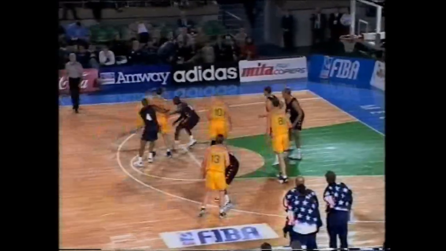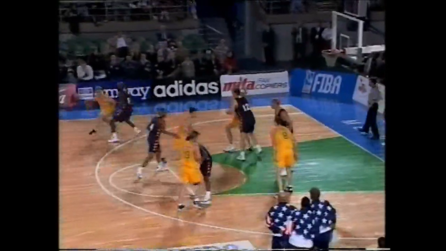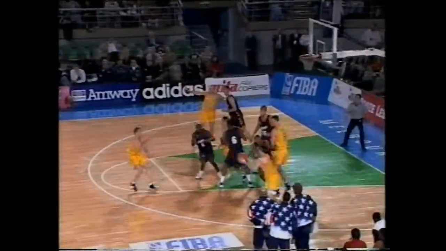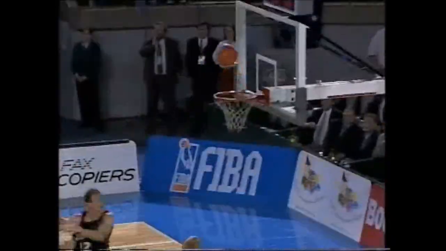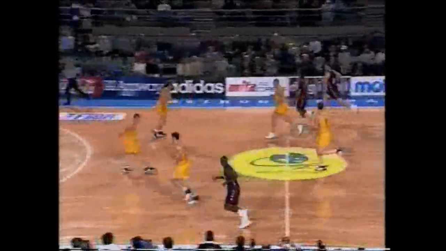And the intensity lifting for the Aussies, up by 12. Brendan Mann. Sam Mackinnon. Pepper can't get it. Garrity got it away. Austin to Garrity. And he makes two. Good heads-up play there by Pat Garrity to steady the USA ship.